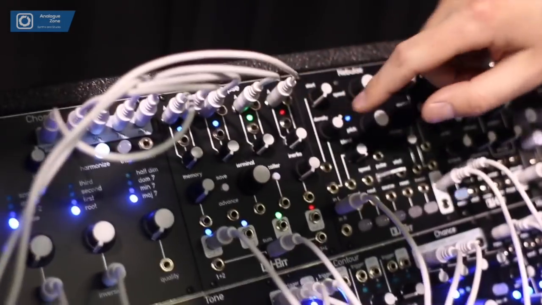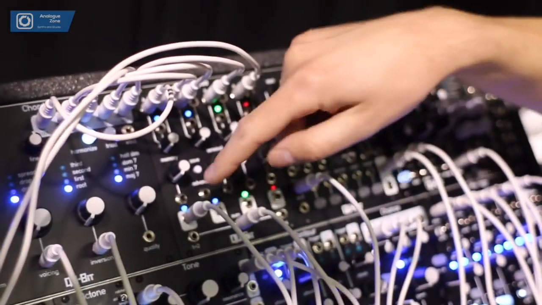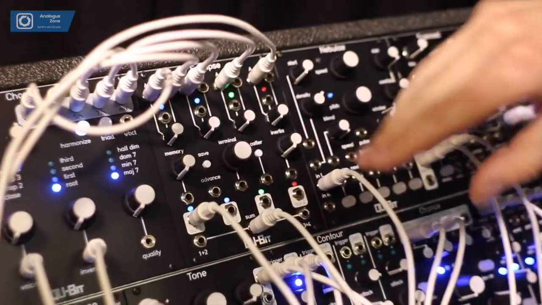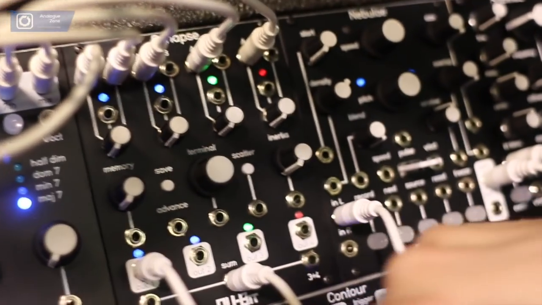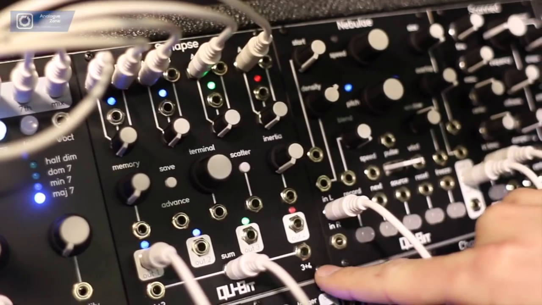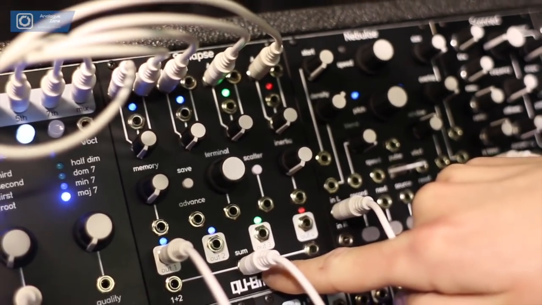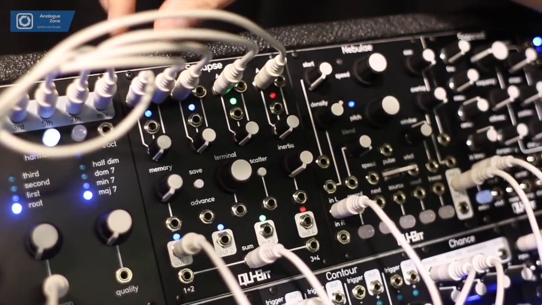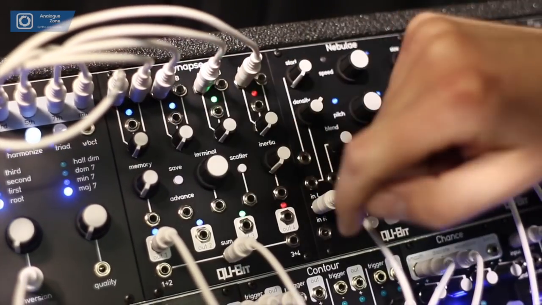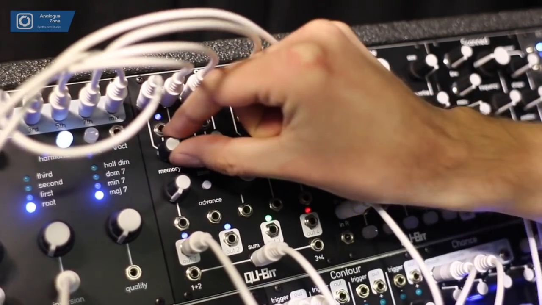So along the top here, 8 inputs. Along the bottom we have 7 unique outputs, including individual outputs for each channel, as well as 3 unique sum outputs: channels 1 and 2, channel 3 and 4, and then all the inputs summed together. So the way it works is each pair of 2 inputs comes into a crossfade circuit, which forms a channel.